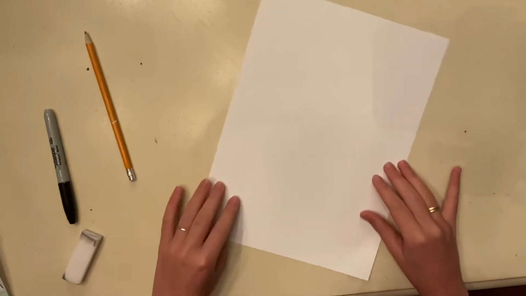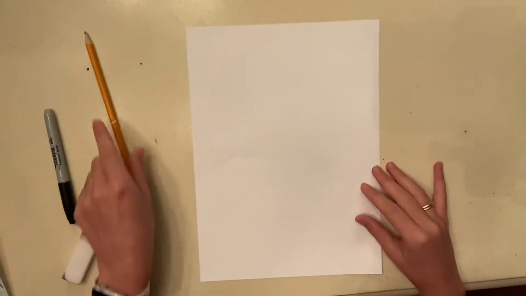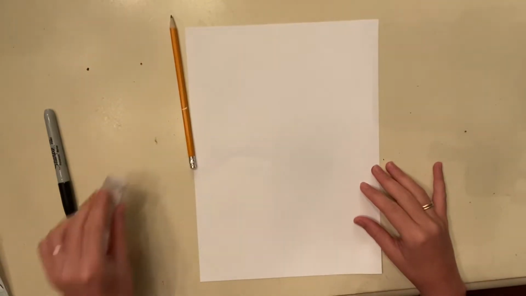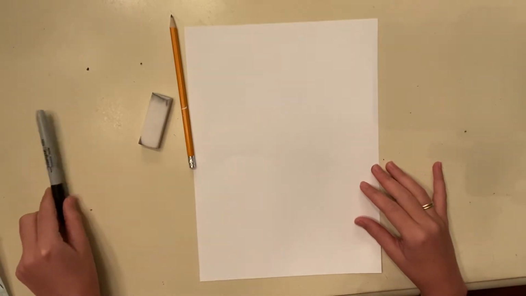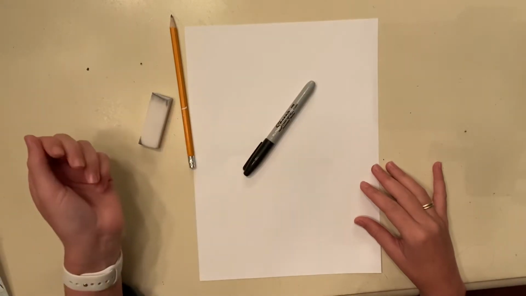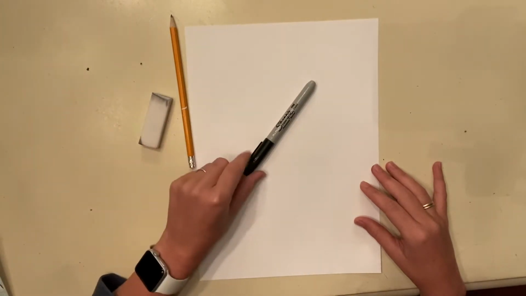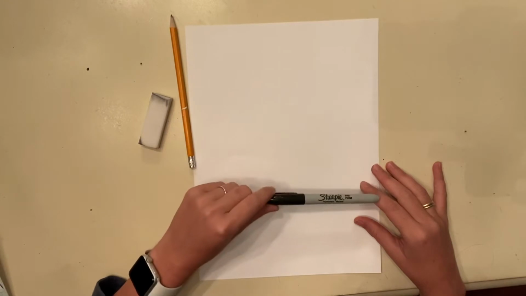So the only things you need today is a pencil and an eraser. If you would like to outline your house at the end, you can also have a marker or a crayon to outline over your pencil lines.